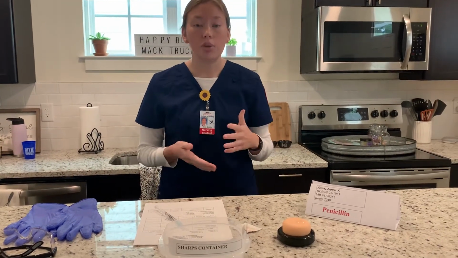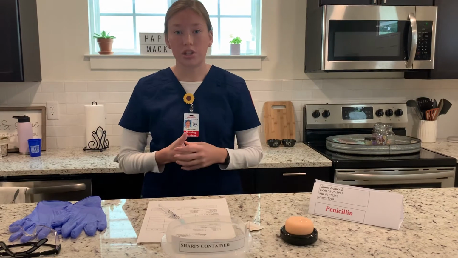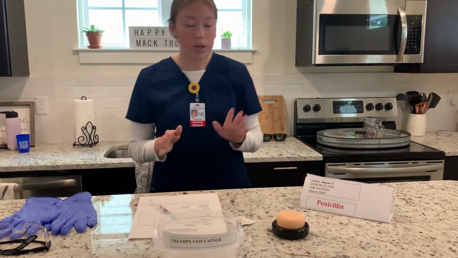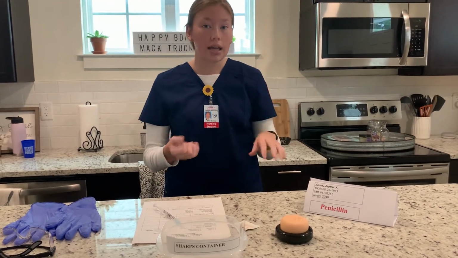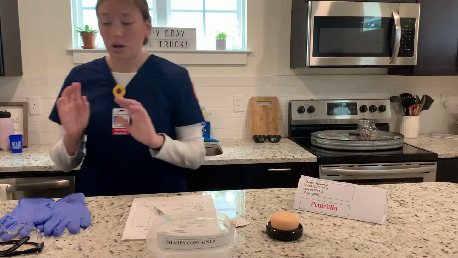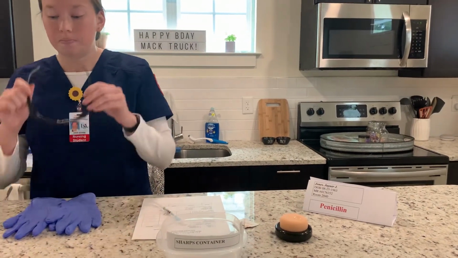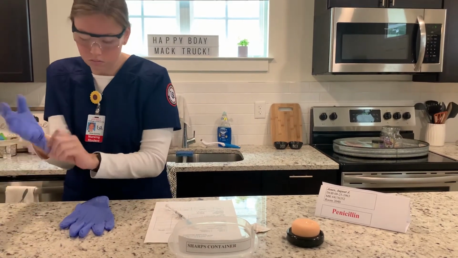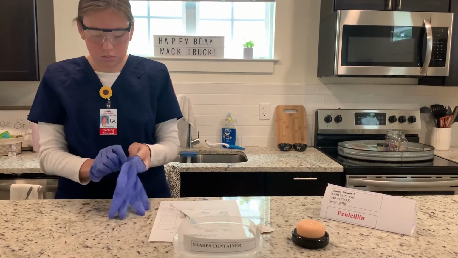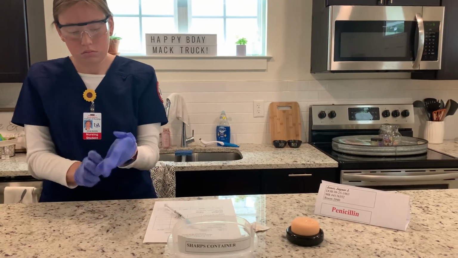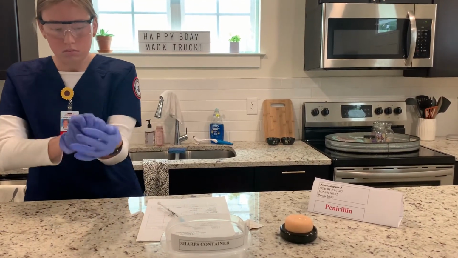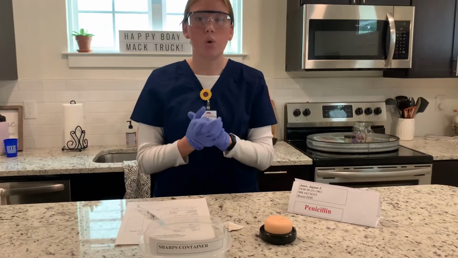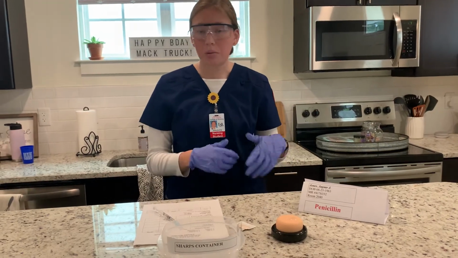I will let him know how I'm going to be administering this medication, and I will let him know before I inject the medication. So now I'm going to raise the bed to working height and then lower the side rails. And then I will put on my goggles and then my gloves.